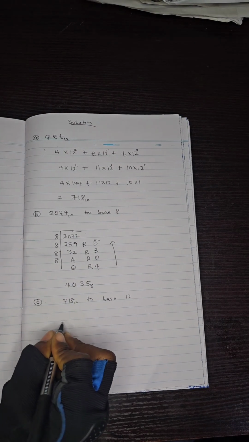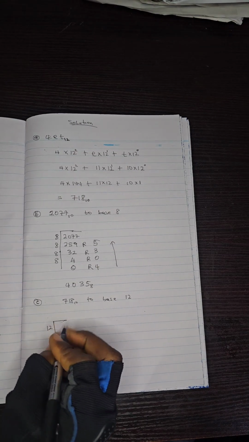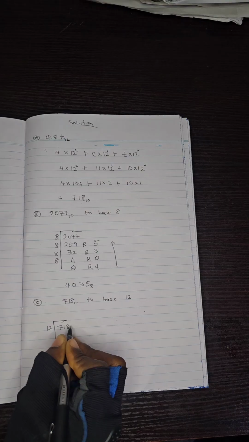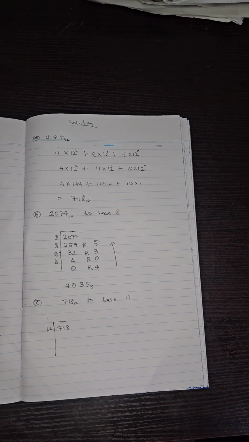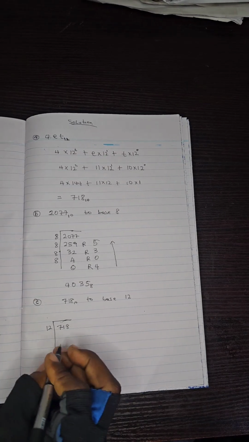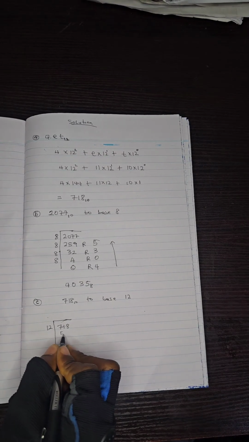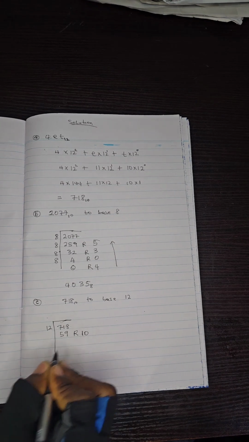So let's start. I think this is not even the best thing because of the alphabets that are there. Are we together? So if we divide this by 12, what are we getting? We get 59, remainder 10.